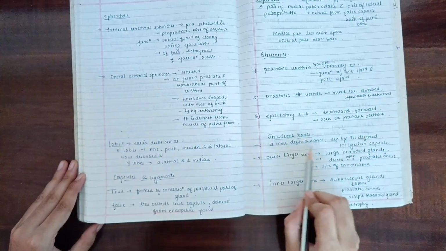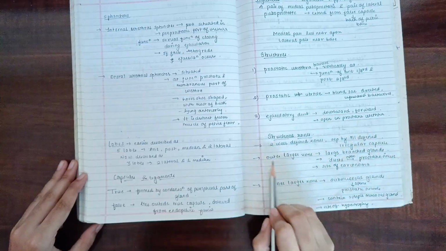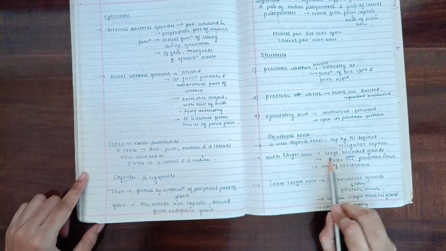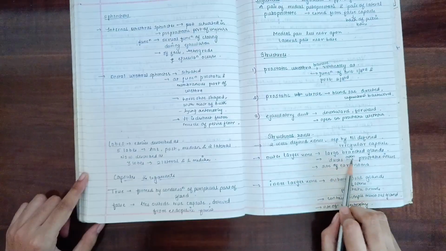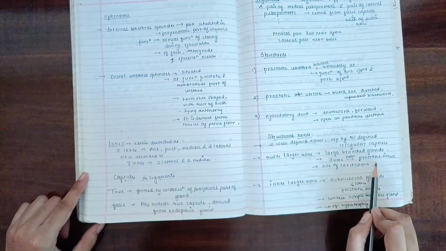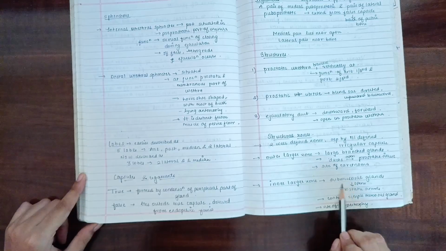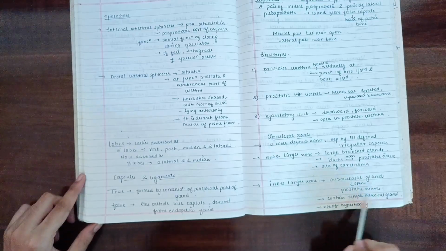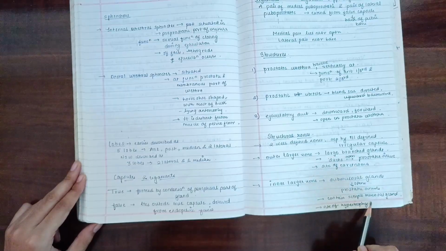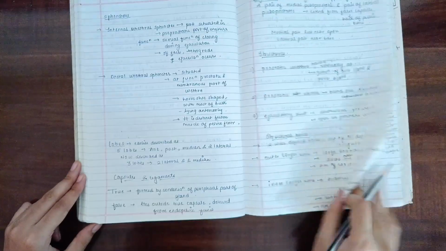Structural zones: two well-defined zones, separated by an ill-defined irregular capsule. Outer larger zone and inner smaller zone. The outer zone has large branched glands whose ducts open into the prostatic sinuses, and it is a site of carcinoma. There are very high chances of getting cancer in this zone. The inner zone has submucosal glands opening into the prostatic sinuses, containing simple mucosal glands, and it is a site of hypertrophy. The outer zone is a site of carcinoma and the inner zone is a site of hypertrophy.